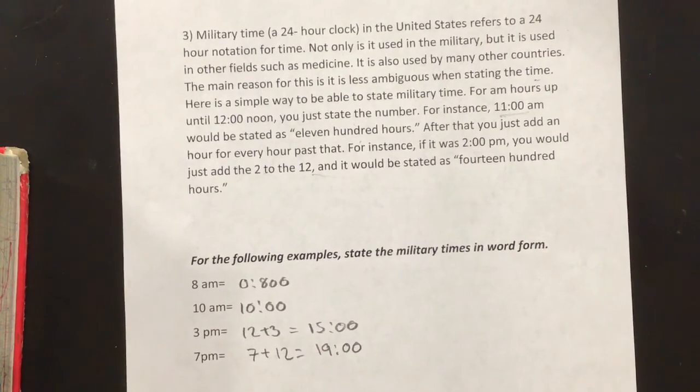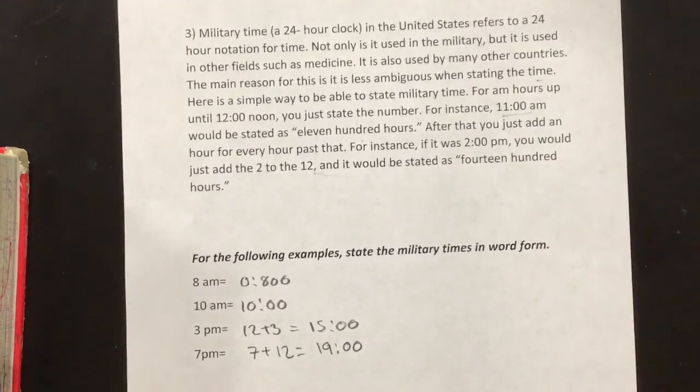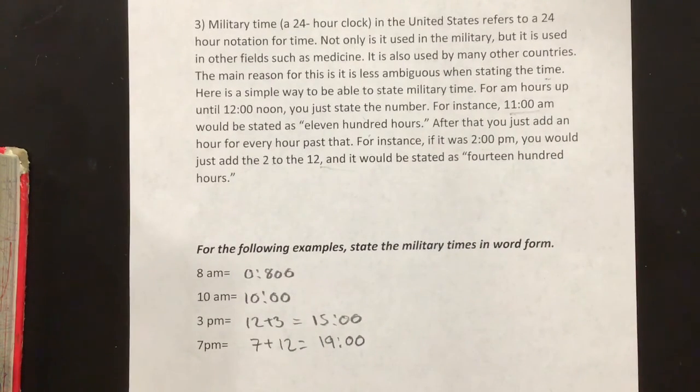In one of your future problems, I'm going to give you a military time word problem. So I thought I'd at least introduce it here. Okay? So pretty simple. So now you won't be confused the next time you hear that.